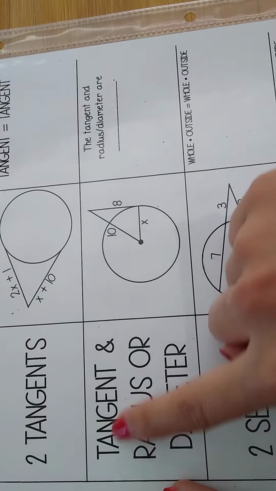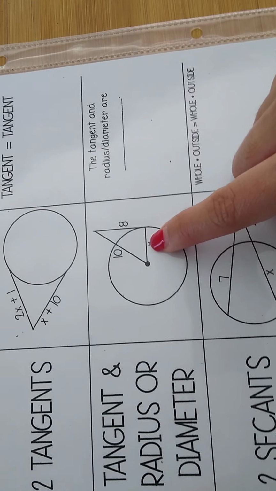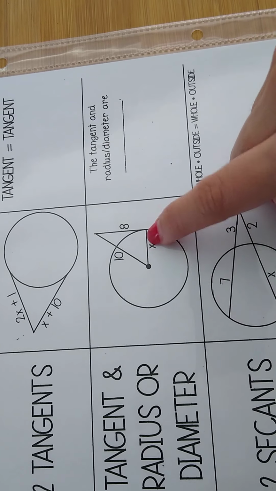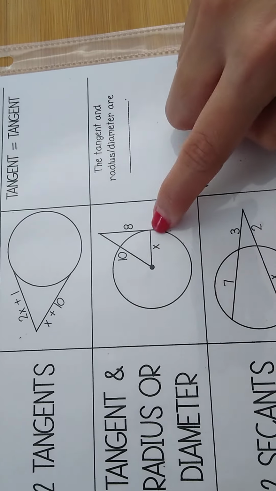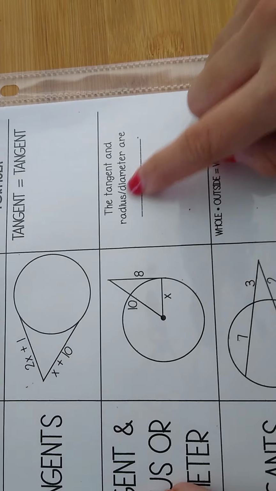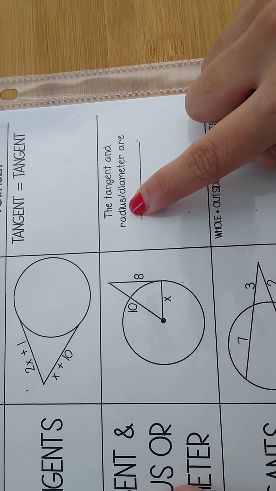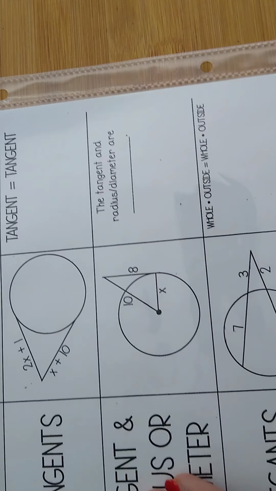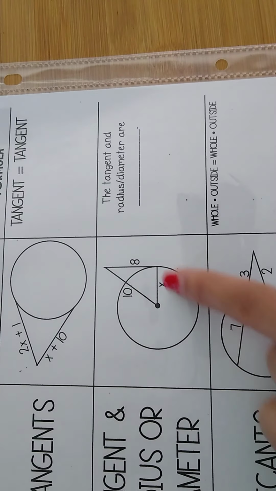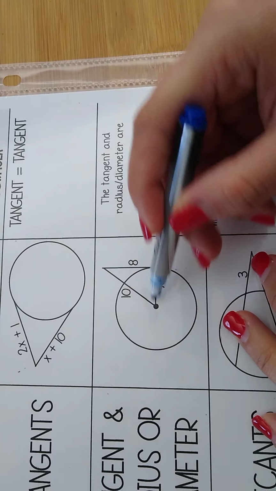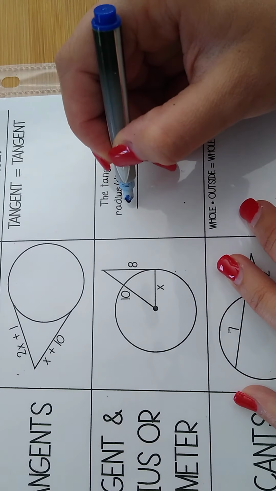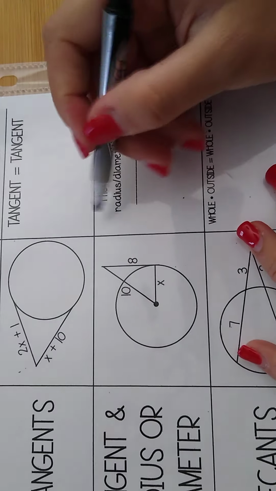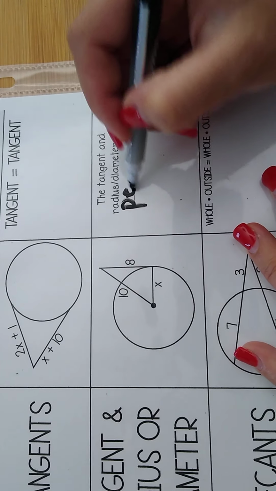For the next one, we have tangent and radius or diameter. In this case, we were given, this is the radius, and then this is the tangent. Okay, so the tangent and the radius or the diameter are perpendicular. So that would be the relationship between this radius and that tangent. So I'm just going to go ahead and write perpendicular.